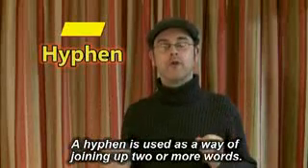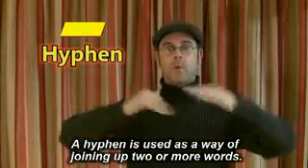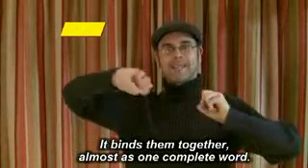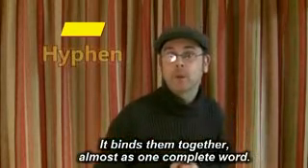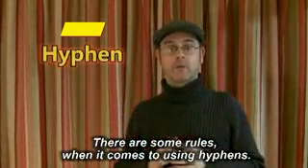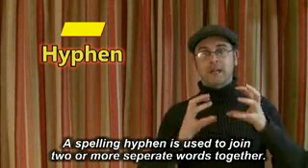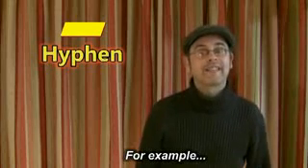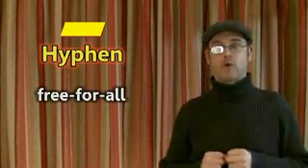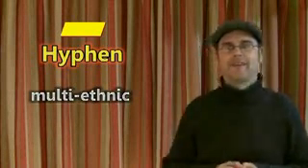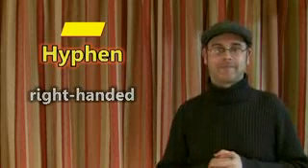A hyphen is used as a way of joining up two or more words. It binds them together almost as one complete word. There are some rules when it comes to using hyphens. A spelling hyphen is used to join two or more separate words together. For example, free-for-all, multi-ethnic, right-handed.